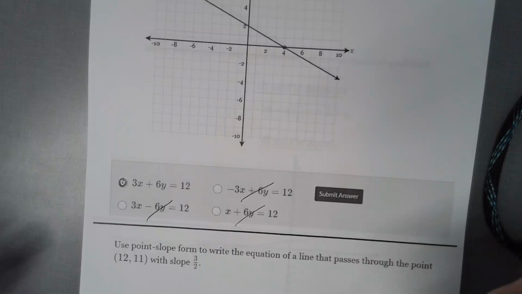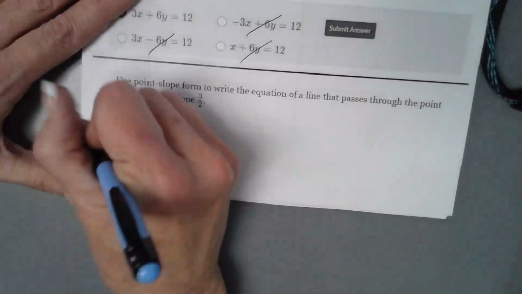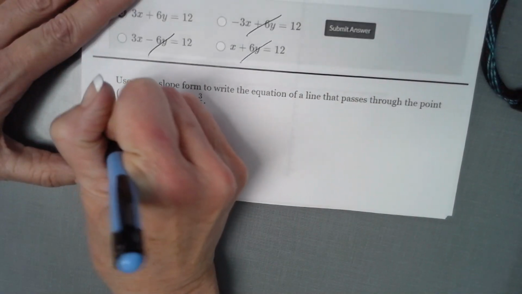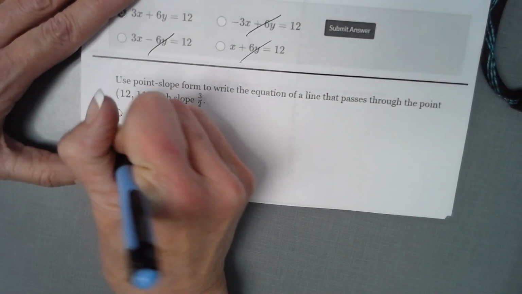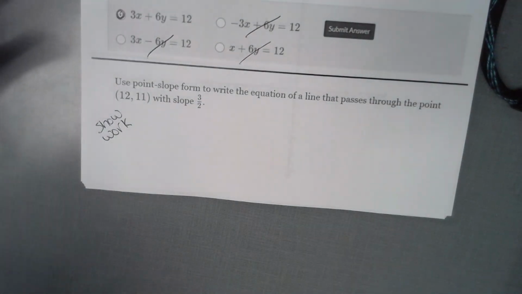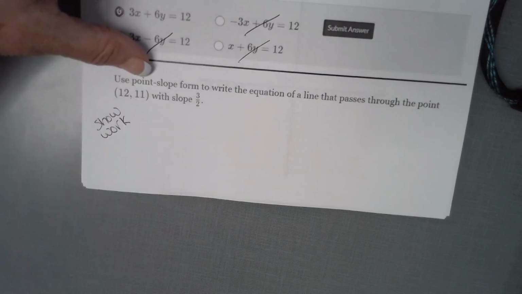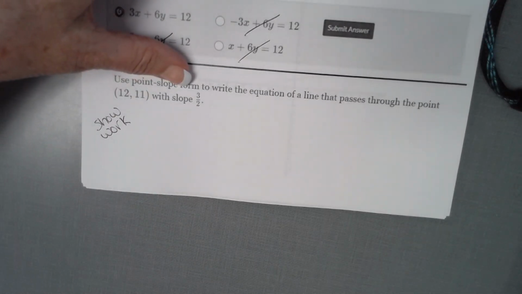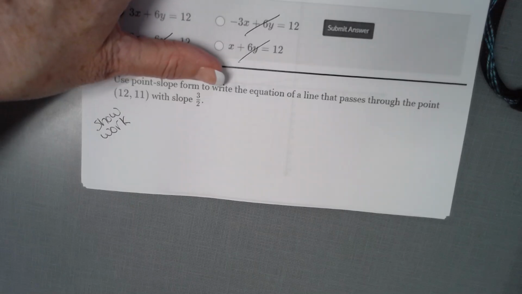Y'all good? Yes. Okay. This is going to require you to show work. So I'm writing that. Show work. You're going to turn it in. You're turning this section in. I think I've got 5 of them. They're individual problems because I wanted to make them kind of easy on you. Okay? So this is like from the warm-up. Use point-slope form to write your equation. And then we're going to put it in slope-intercept form.